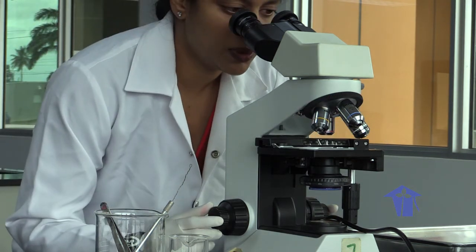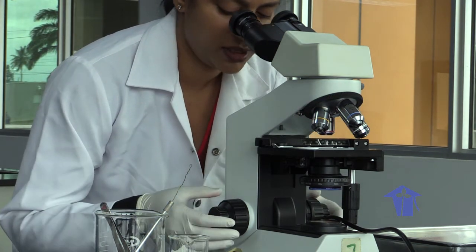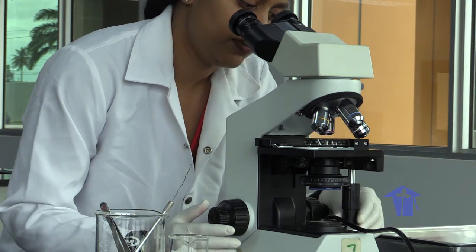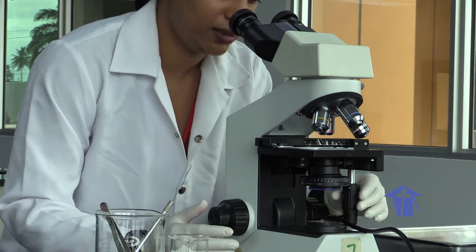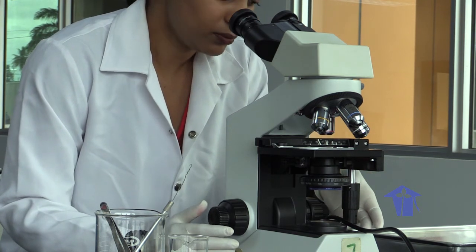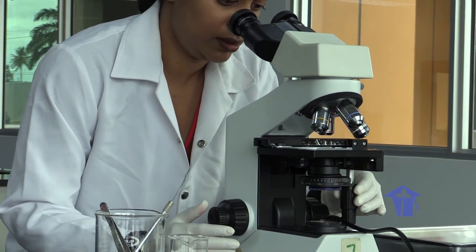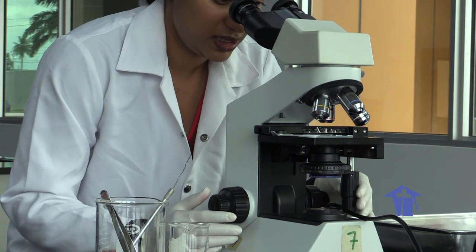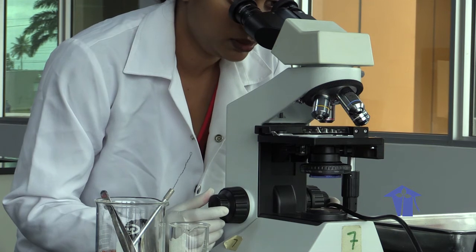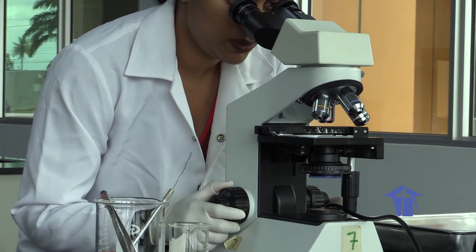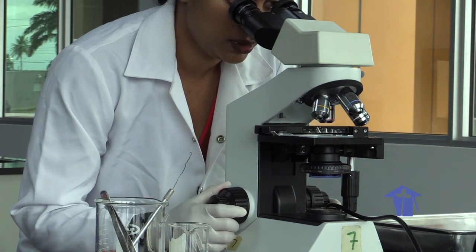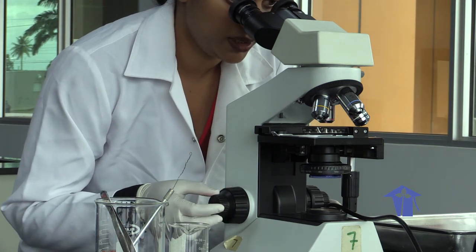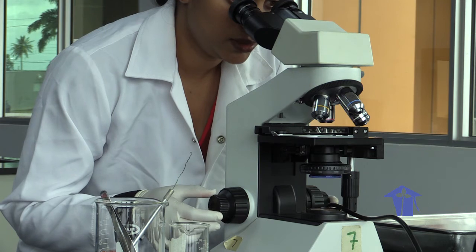We're going to make sure we get a clear image by using our fine and coarse tuning knobs, as well as shifting our stage right or left to center it on our stage so that we can see our sample. We use our coarse tuning knob to get it into range, and then we move to our fine tuning to get a clear image.